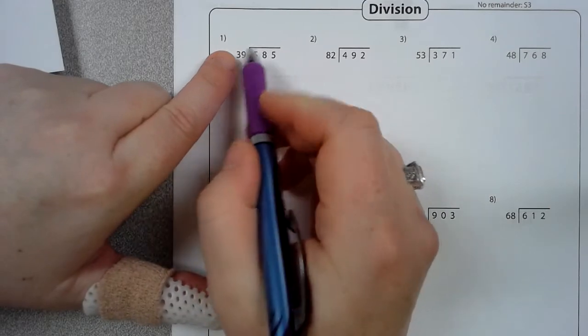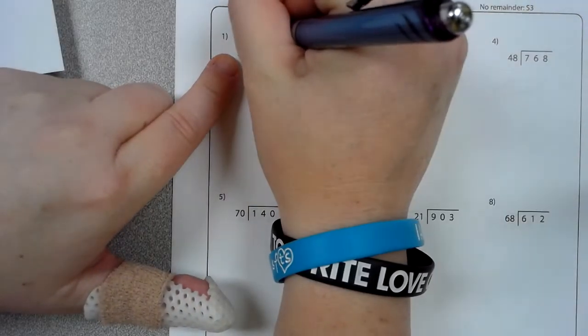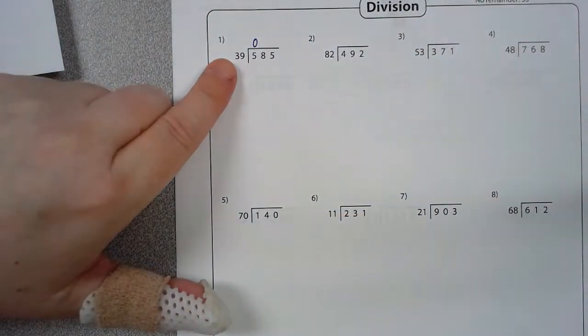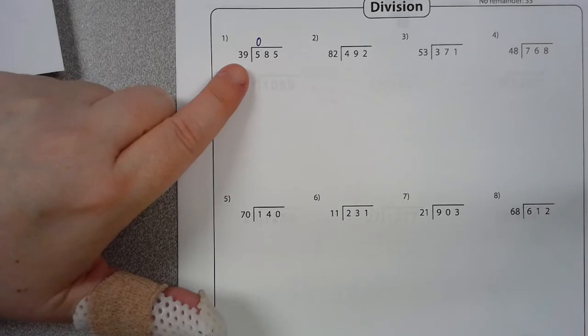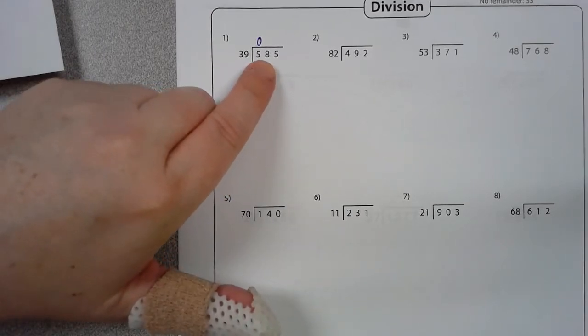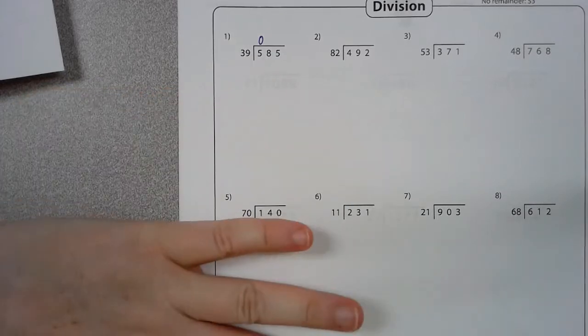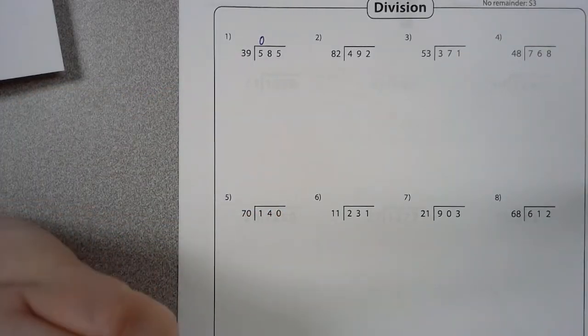So the first thing we do, we're going to ask if 39 will go into 5. And of course, we know it won't. So I'm going to put a 0 there. Now, some teachers would make you work that all the way out, but I'm not going to. So now I'm going to move over to 58. Will 39 go into 58? Yes, it will. But we have to figure out how many times.